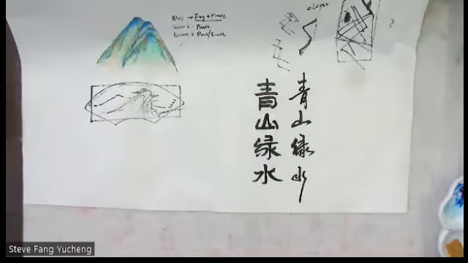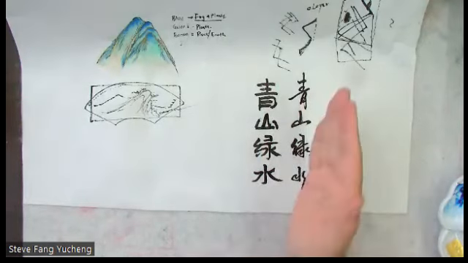Qing Shan Lu Shui. So you can write whichever one you like.